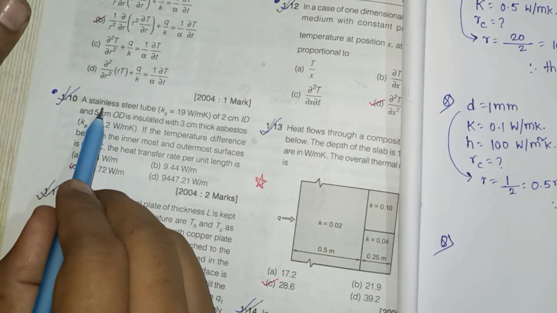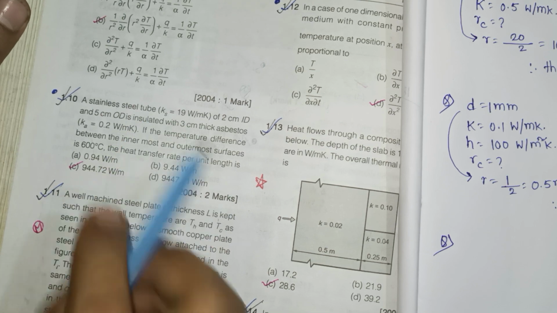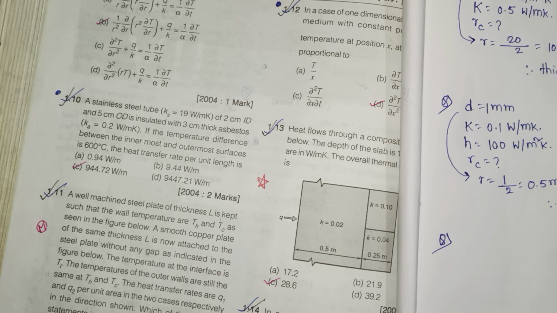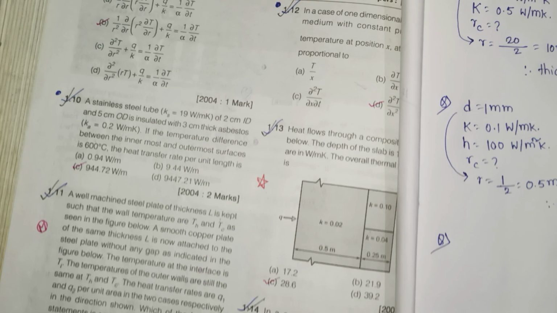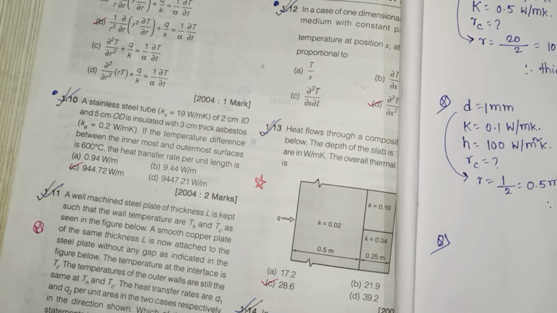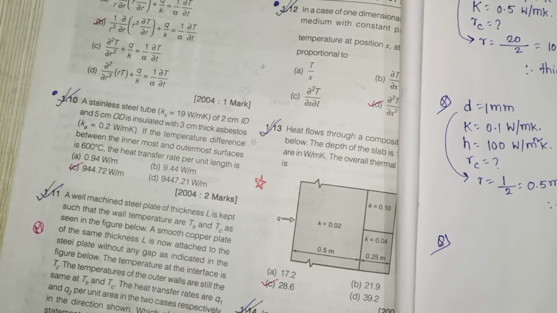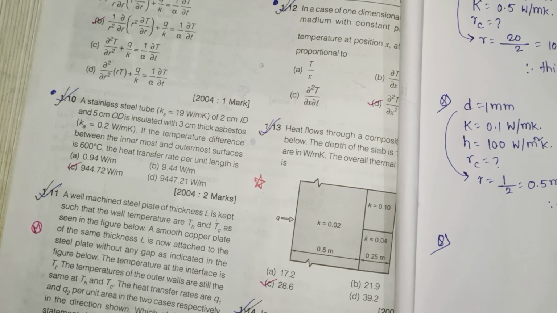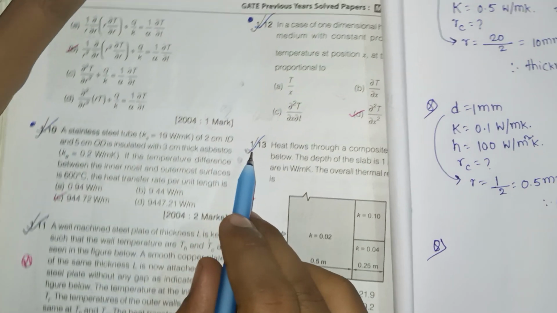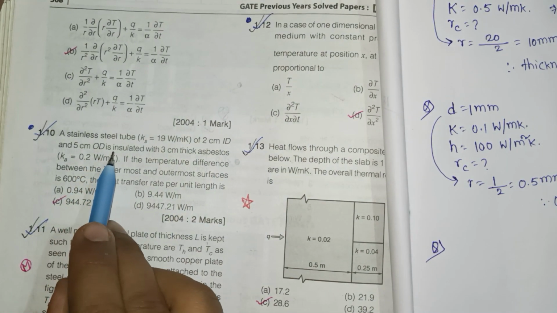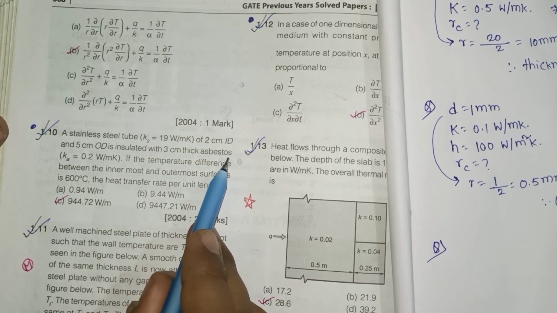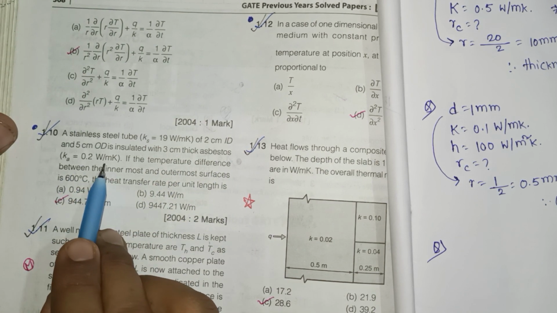A stainless steel tube, KS equal to 19 watt per meter Kelvin, of 2 cm inner diameter and 5 cm outer diameter, is insulated with 3 cm thick asbestos, K equal to 0.2 watt per meter Kelvin.